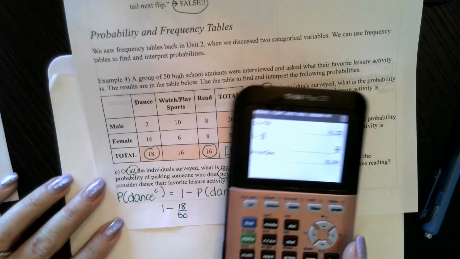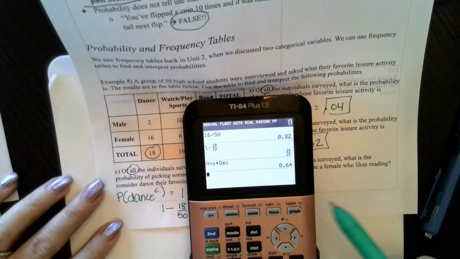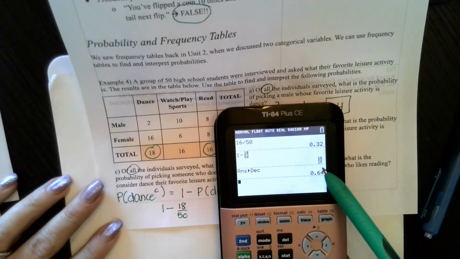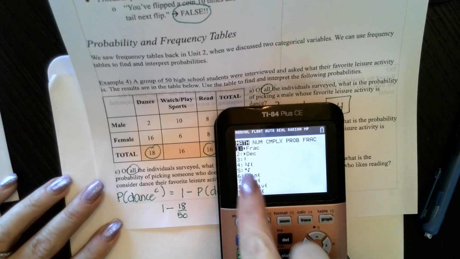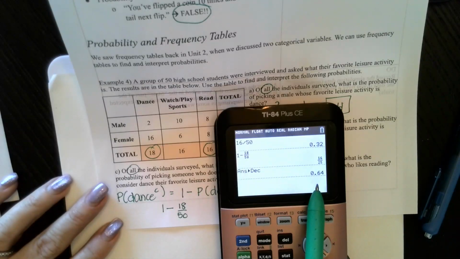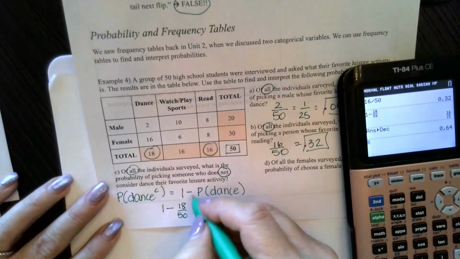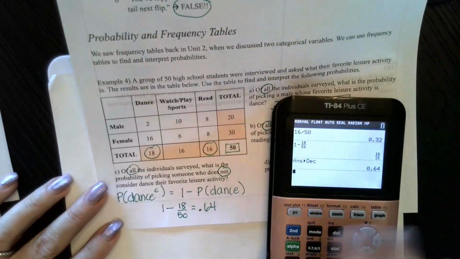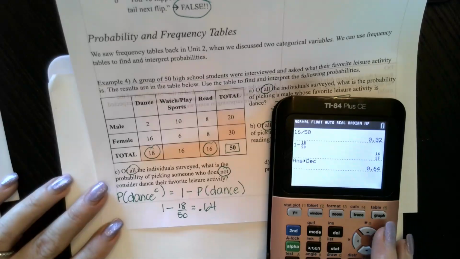Now, I did this pretty quick in my calculator because I'm assuming that you can do this. I just did my fraction, 1 minus this, and then if I want to report this as a decimal, you go under math, you go down here to turn your answer into a decimal, which is the second option right here, and that's where I got 0.64. So I can do this super quick in my calculator without having to do a bunch of different keystrokes.